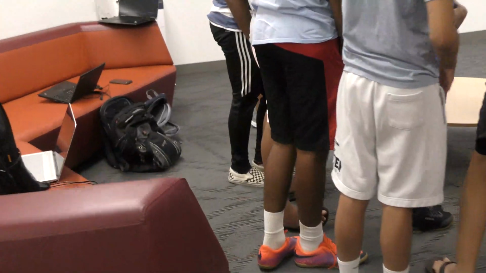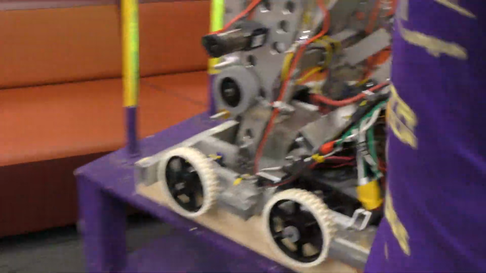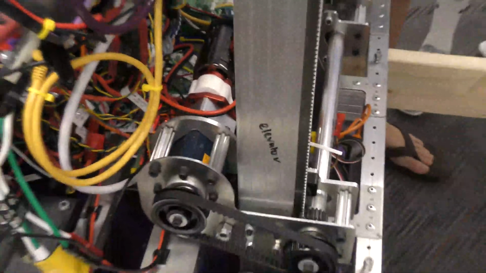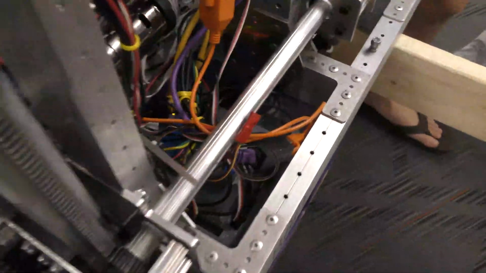So pitch allows us to measure whether the robot's tilting back and forth. Roll allows us to measure whether the robot's tilting side to side. And yaw, which is the one that we use mostly, allows us to measure how much the robot is turned. Because if I'm moving around the z-axis, which goes up, it allows us to see how much the robot is turned.